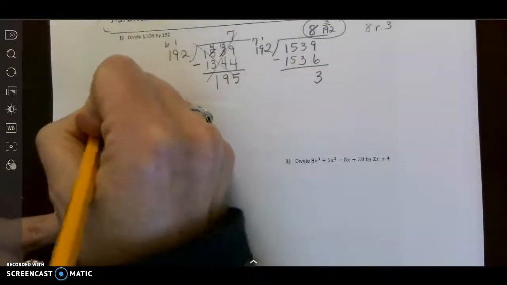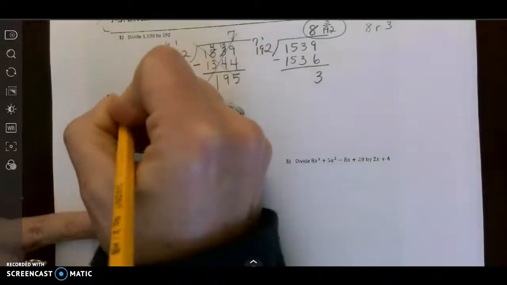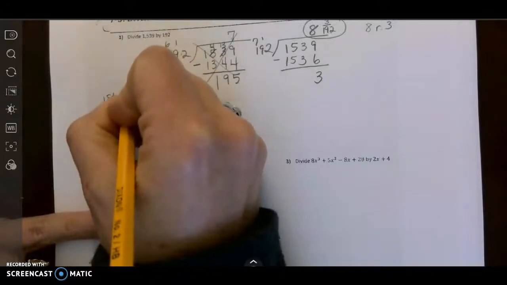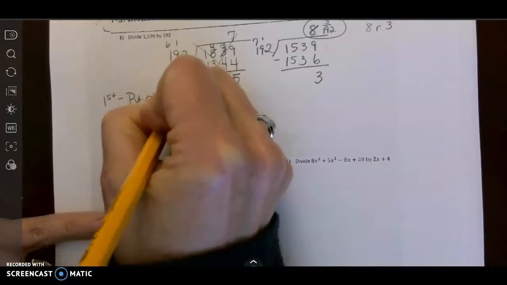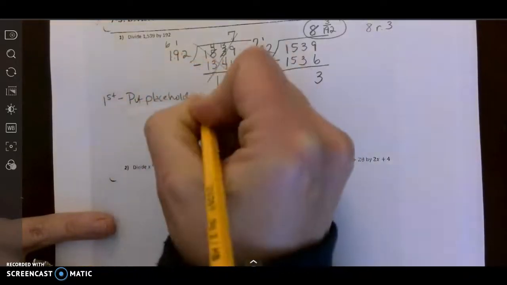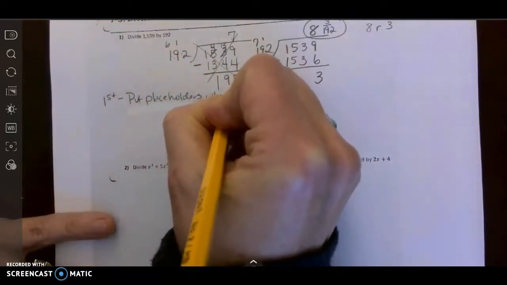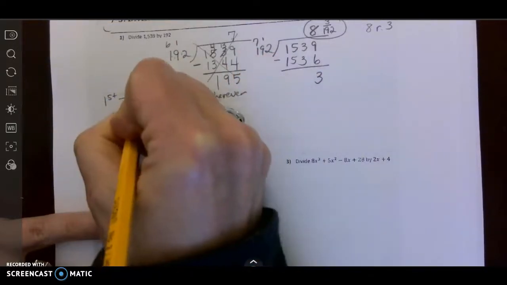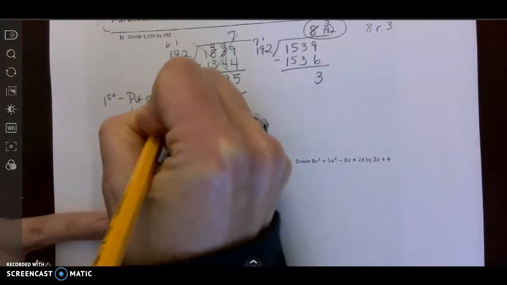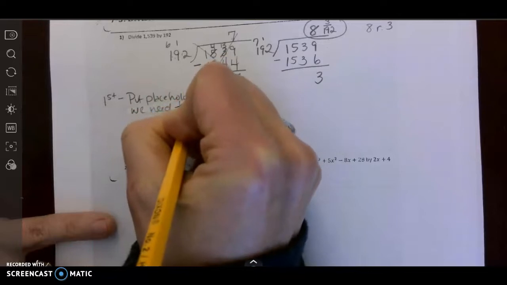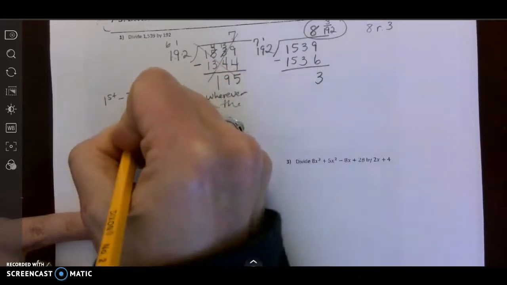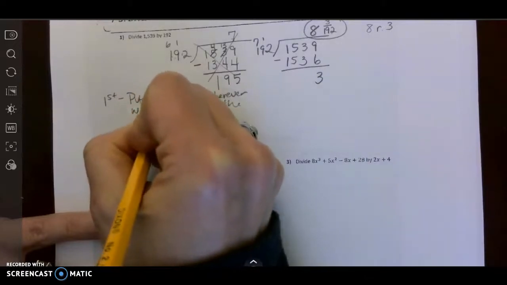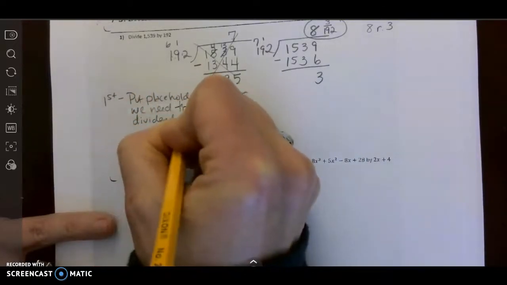Our first step is always going to be to put placeholders wherever we need them, in the dividend or divisor.